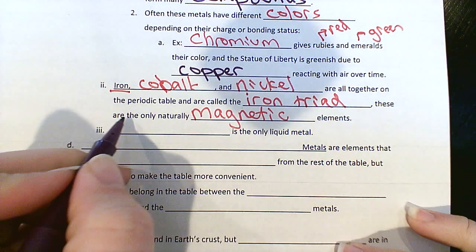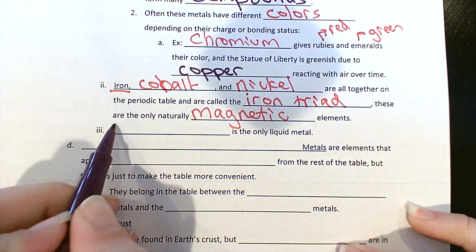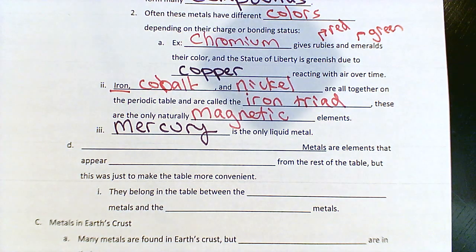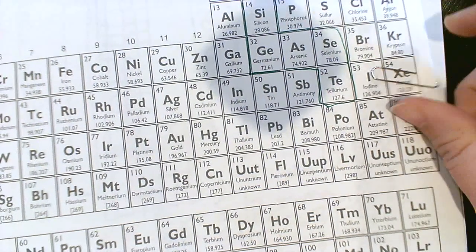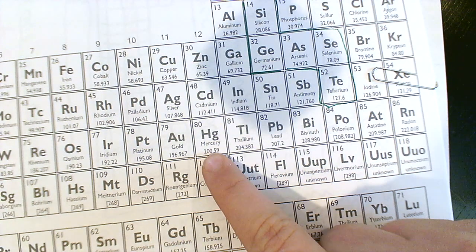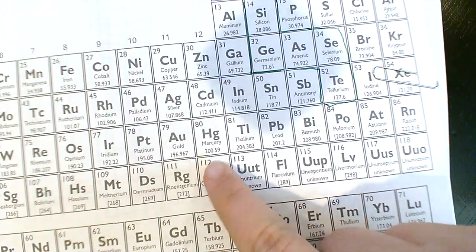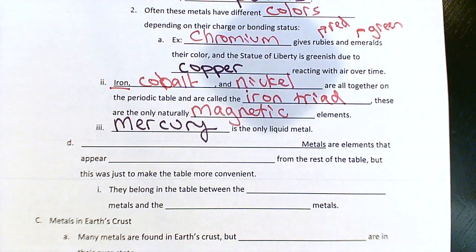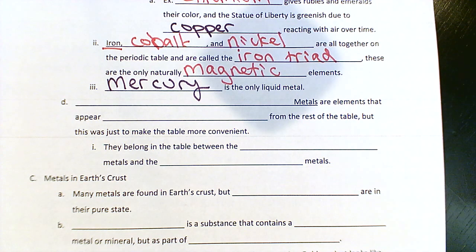Okay, the only other unique thing I want to point out in the transition metals is mercury, which is Hg, right here. It's a transition metal. It's down in this weird little section here, and it's a liquid at room temperature. So that's a unique little tidbit about mercury. It's the only liquid metal.